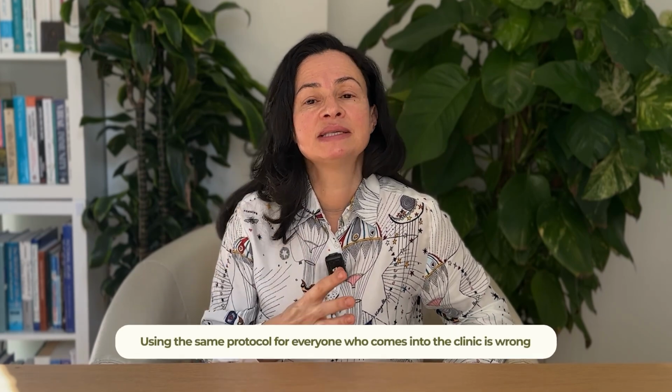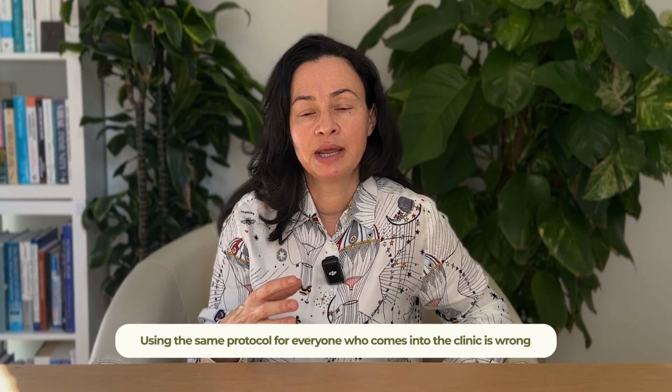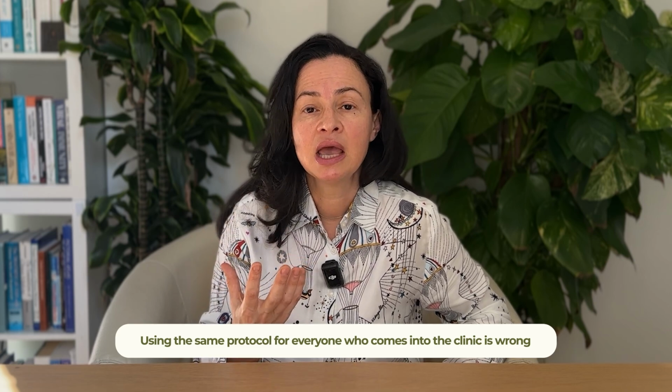Hyperbaric protocols are individualized. There is no cookie cutter approach, and I think an approach when we use the same protocol for everybody who comes into our clinic is wrong, because we all experience stress and health conditions absolutely differently.